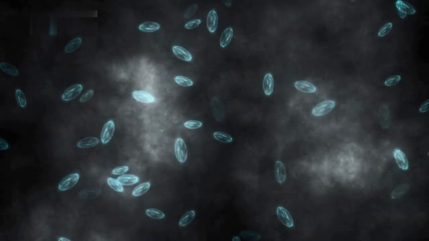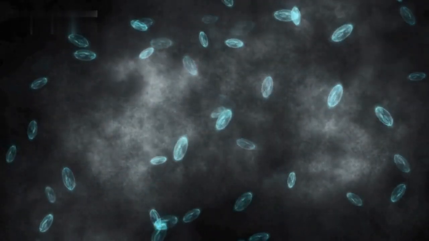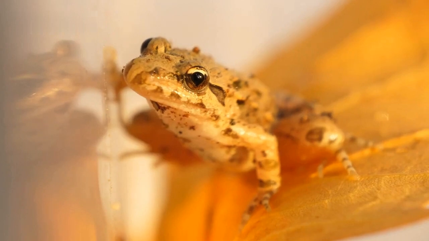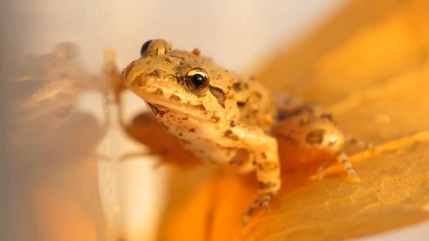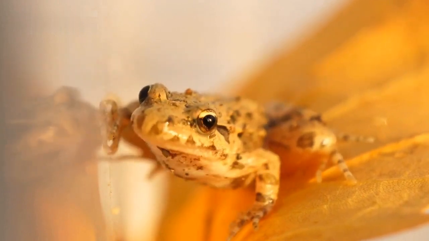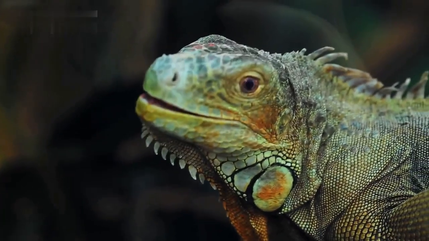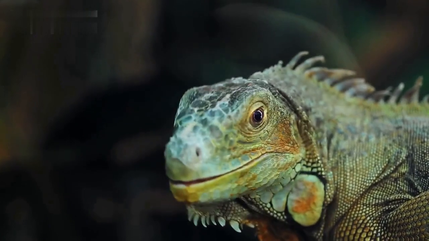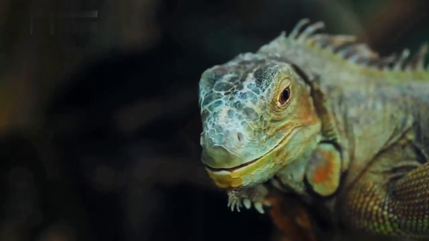Around 360 million years ago, the first amphibians appeared. These were the first animals to venture out of the water and onto land. Amphibians, such as frogs and salamanders, have a unique life cycle that involves an aquatic larval stage and a terrestrial adult stage. Around 315 million years ago, reptiles began to evolve from the early amphibians.